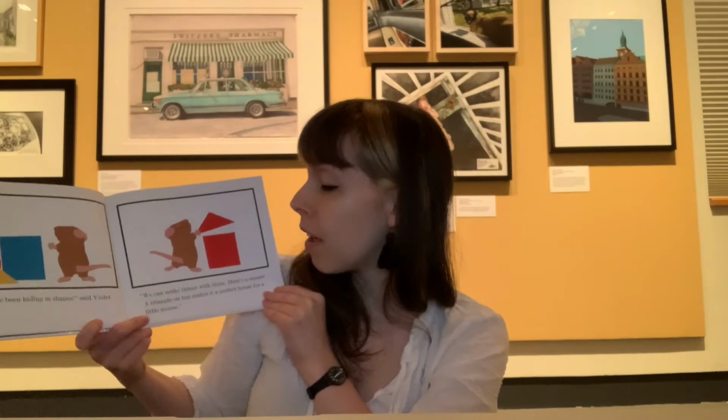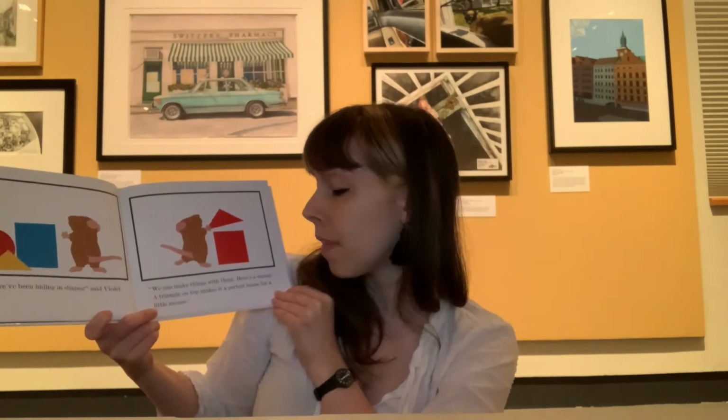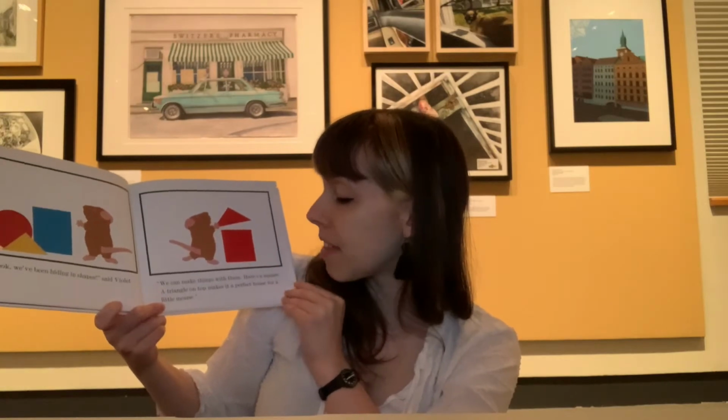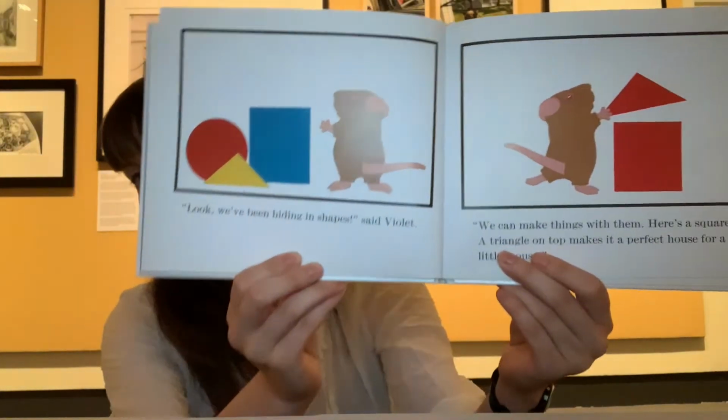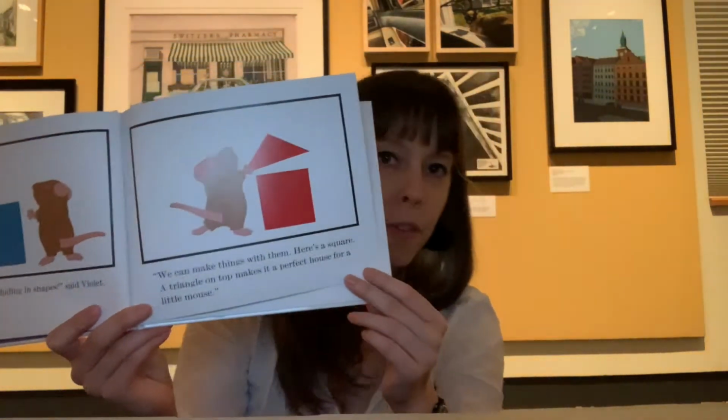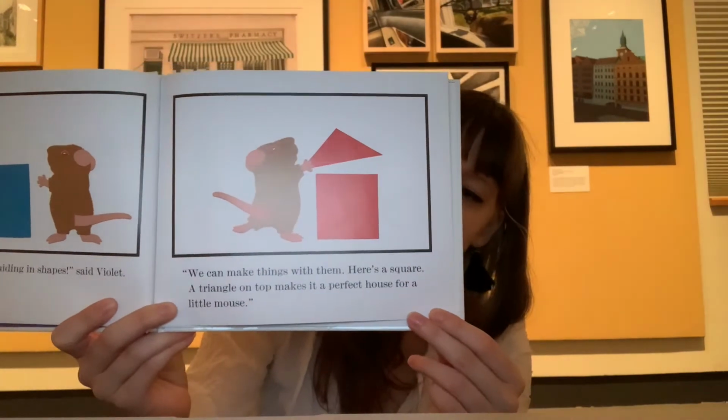Look, we've been hiding in shapes, said Violet. We can make things with them. Here's a square, a triangle on top. That makes it a perfect house for a little mouse. Look at the shapes they were hiding in. Circle, triangle, square, and they created a house with the other shapes.